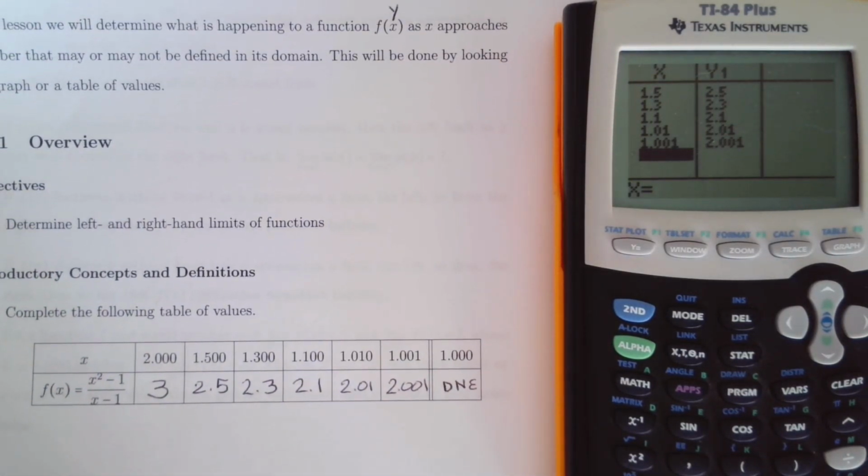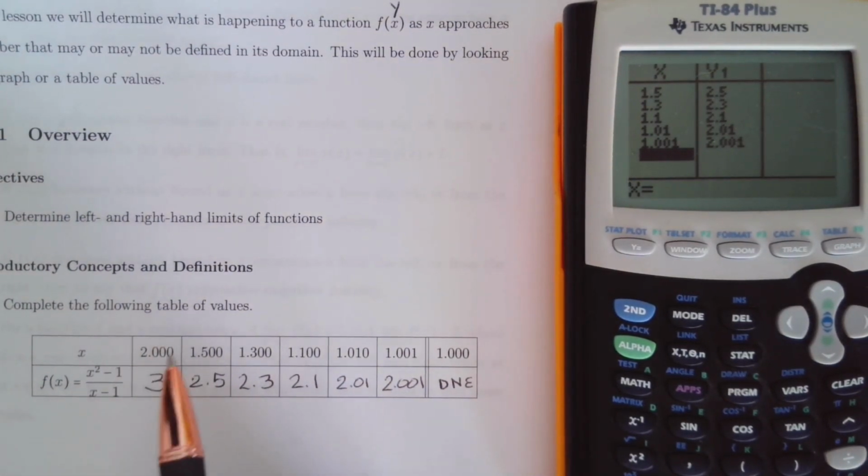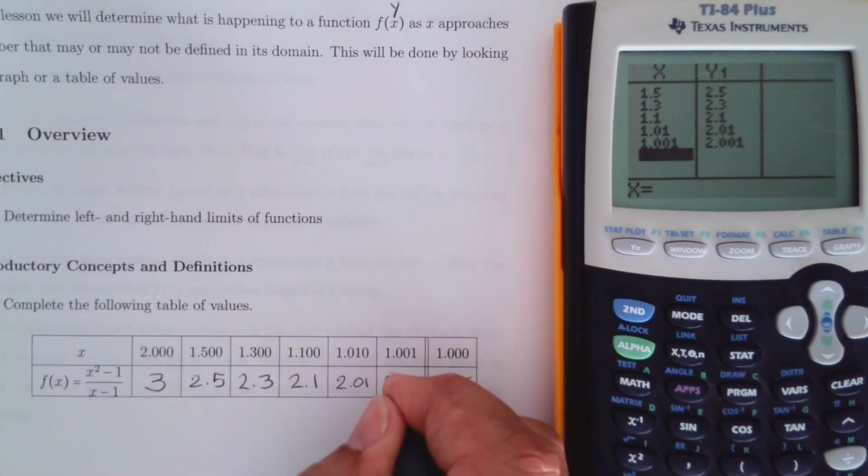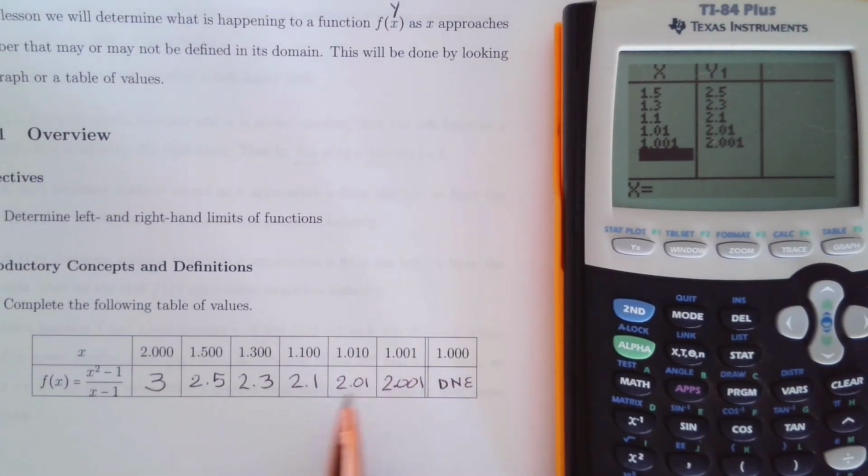But I want you to take a look at what's happening. As the x values got closer and closer to 1, what did the y values get closer and closer to? Hopefully you see that these numbers are getting closer and closer to the whole number 2. We're getting really close to just plain old 2.